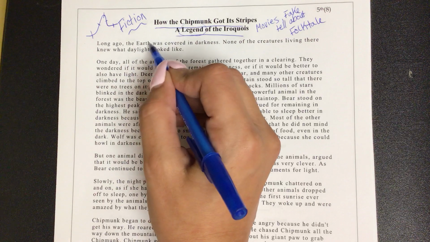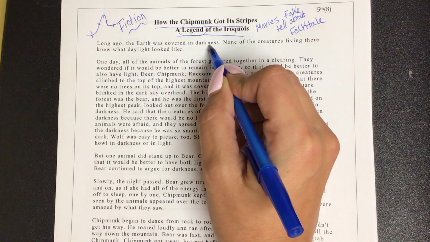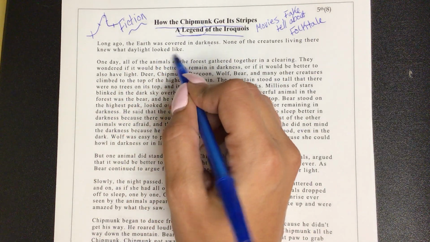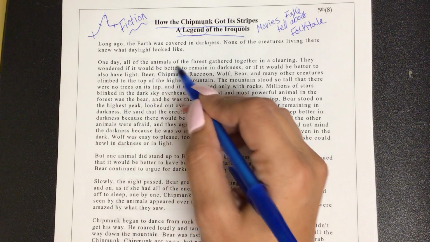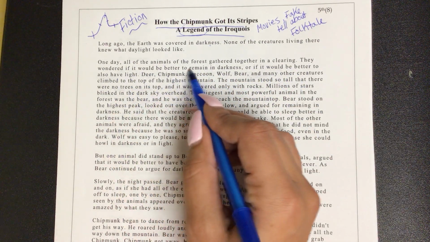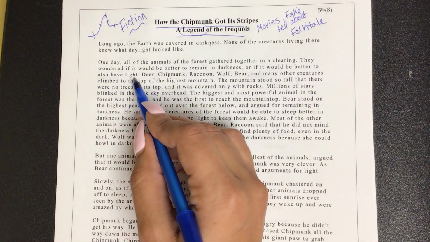Long ago, the earth was covered in darkness. In my mind, I see a dark earth. None of the creatures living there knew what daylight looked like. One day, all of the animals of the forest gathered together in a clearing. They wondered if it would be better to remain in darkness or if it would be better to also have light.